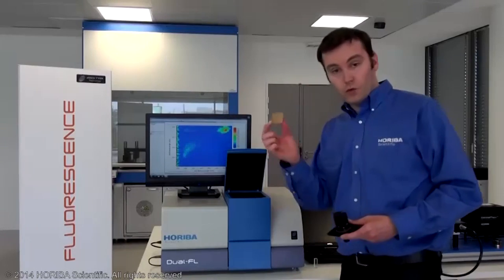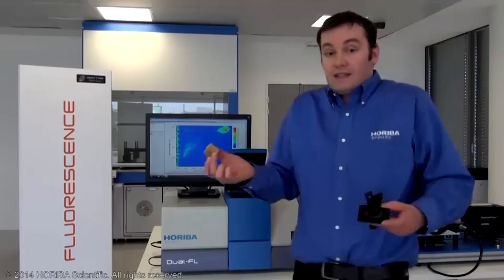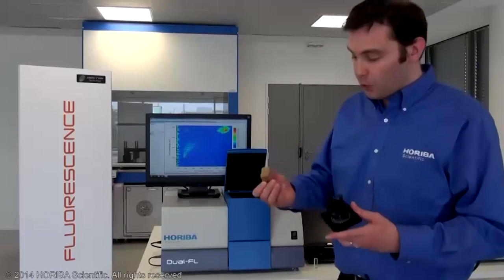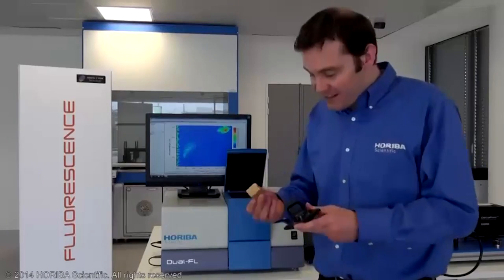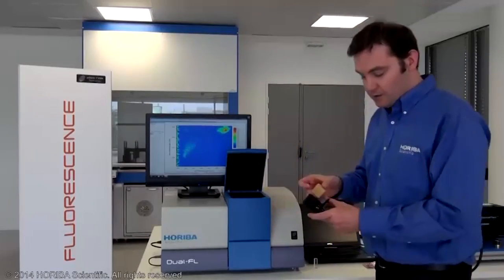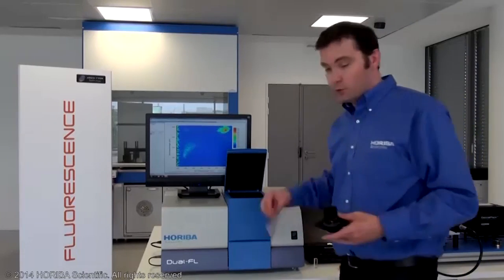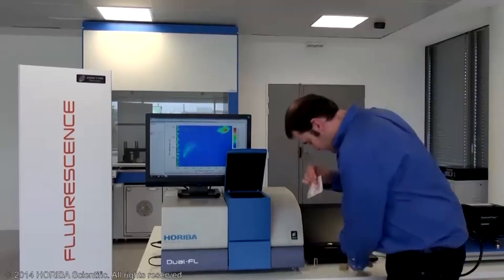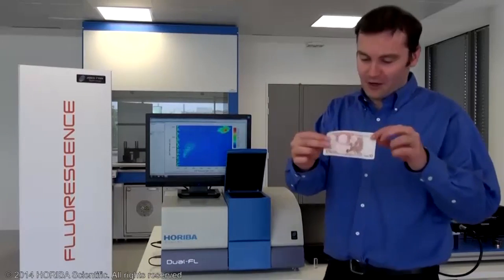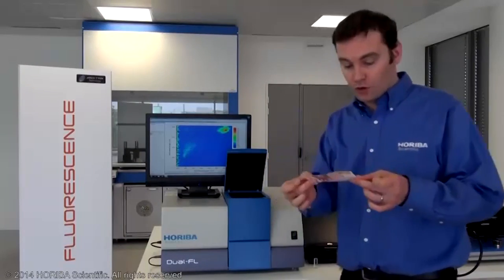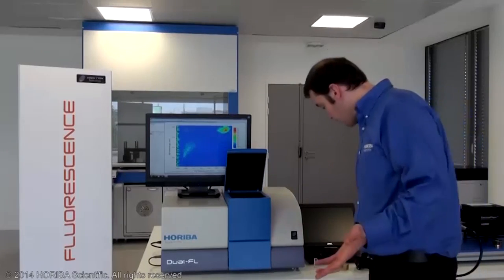You can have wood, of course, or a piece of paper. It could be anything, actually. So you can have a piece of wood like this, place it inside and make the measurement. Or it could be some euros from my boss. So you can make measurements on the banknote itself. Okay, so here we are.